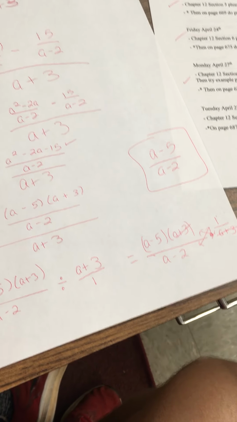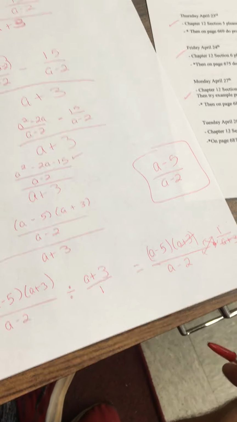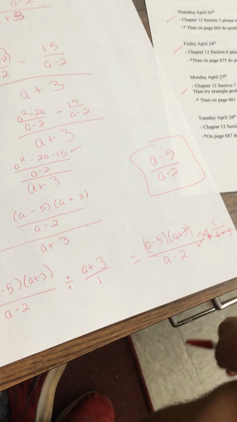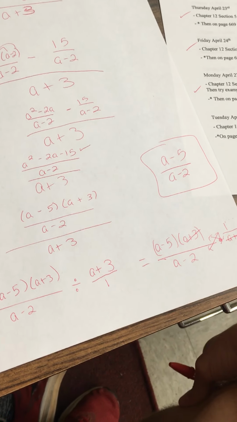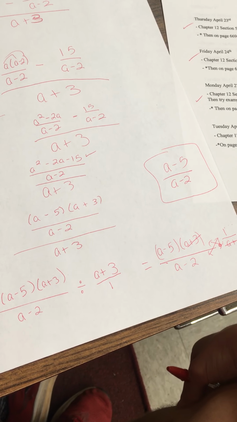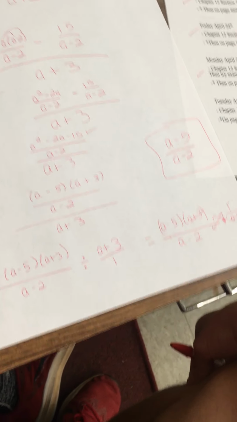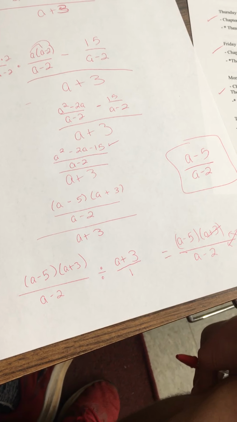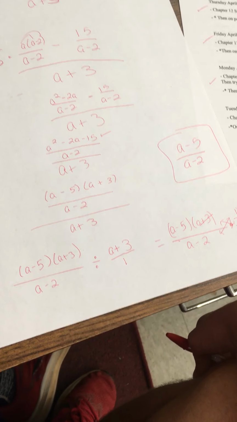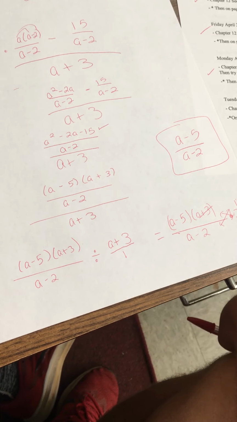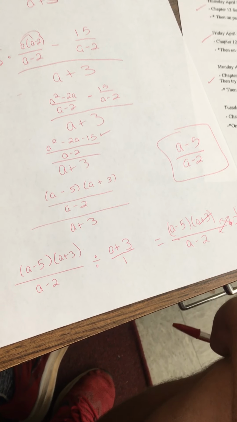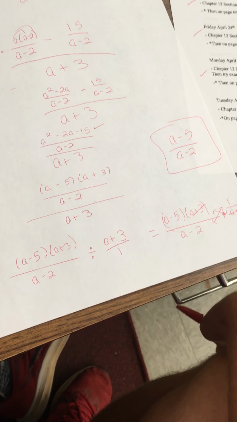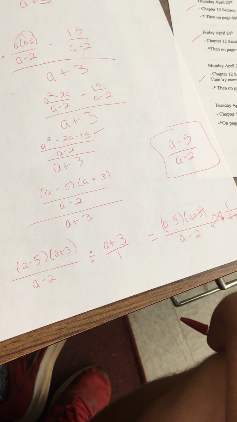I know it's a long process, I'm sorry. But if you know how to simplify this stuff, it's going to help you so much in the long run. Your example problems on page 687 are 25, 26, and 27. They are almost identical to problem number 3. 25 and 26 are. 27's maybe a little bit confusing. Just do your best on it.